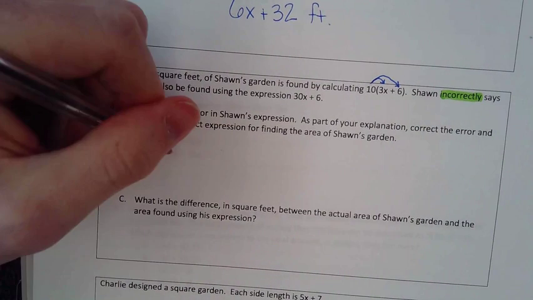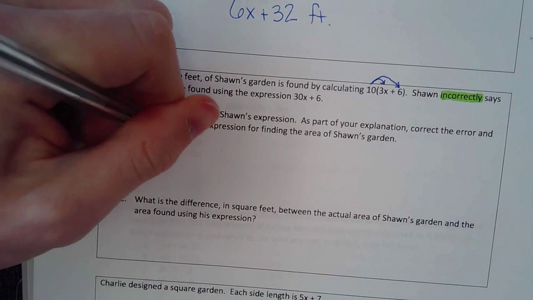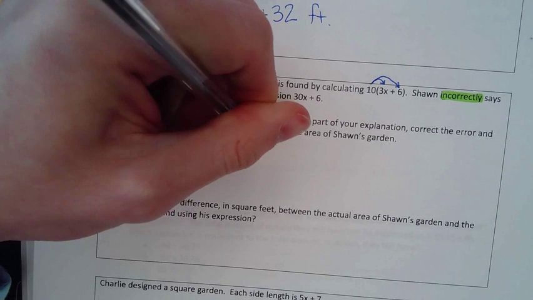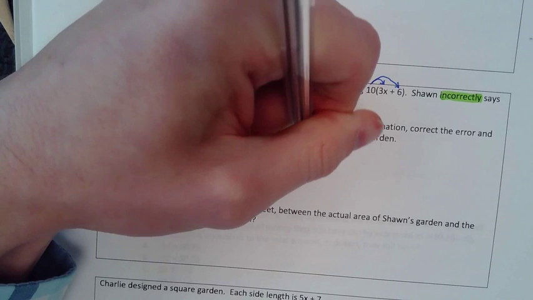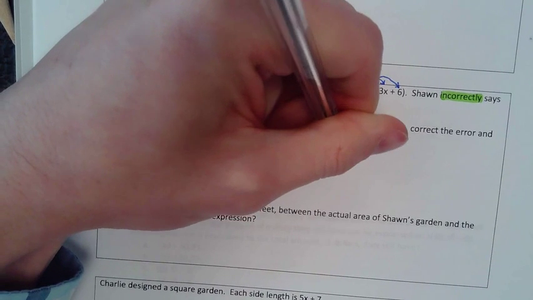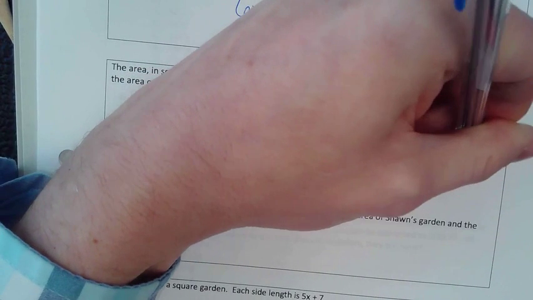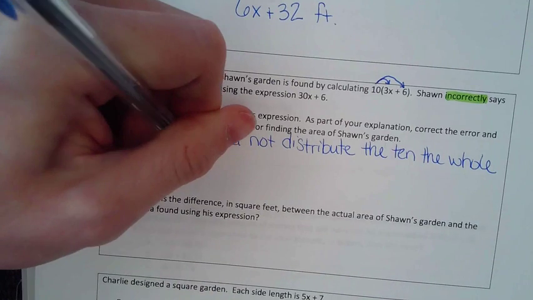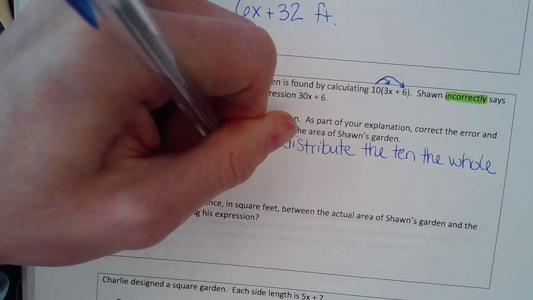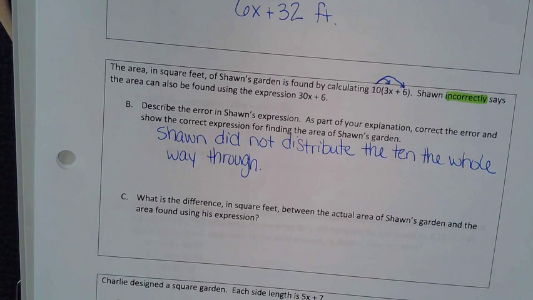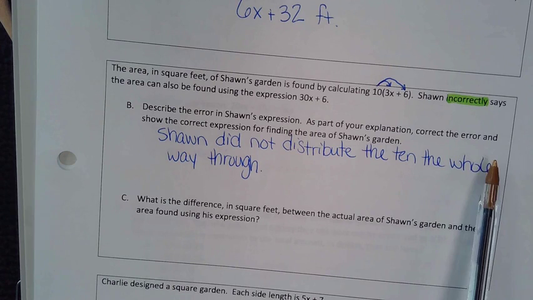So we can say Sean did not distribute the 10 the whole way through. Now, we don't want to lose points because we need to keep going. It says, as part of your explanation, correct the error and show the correct expression.